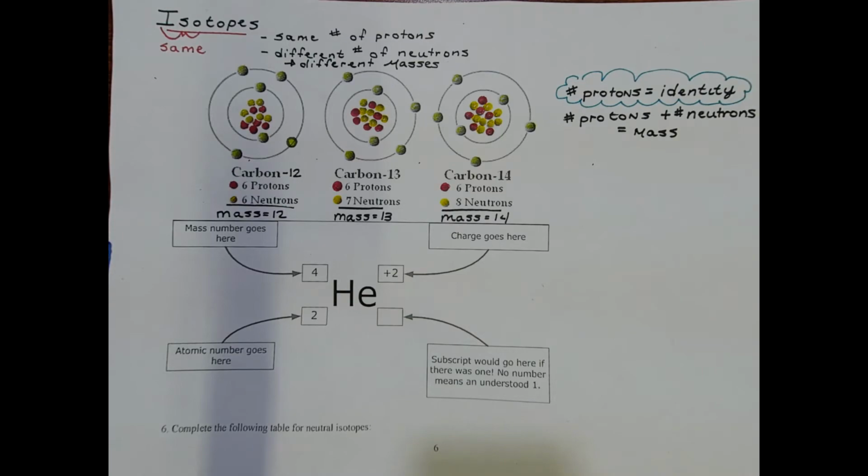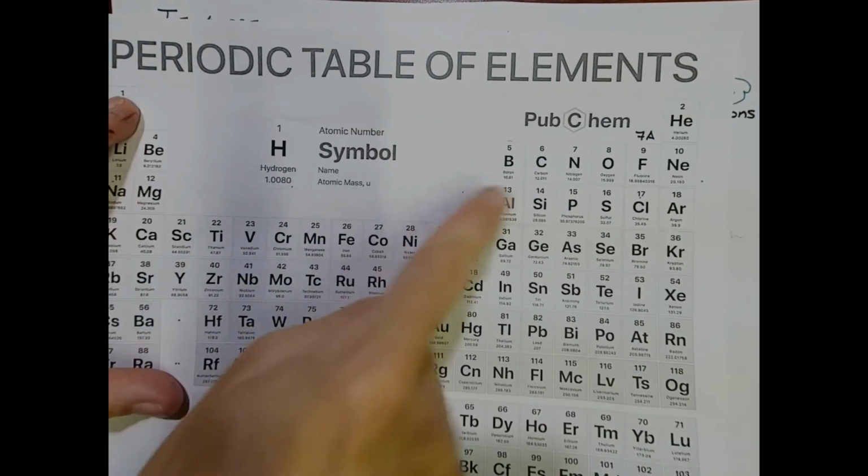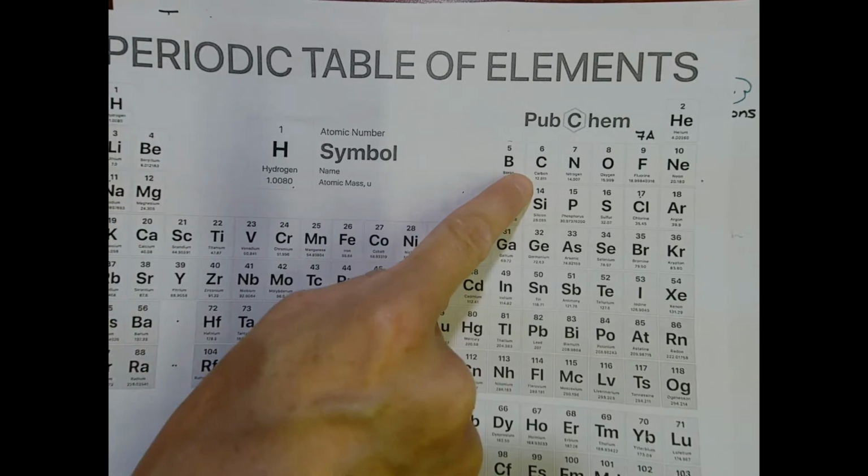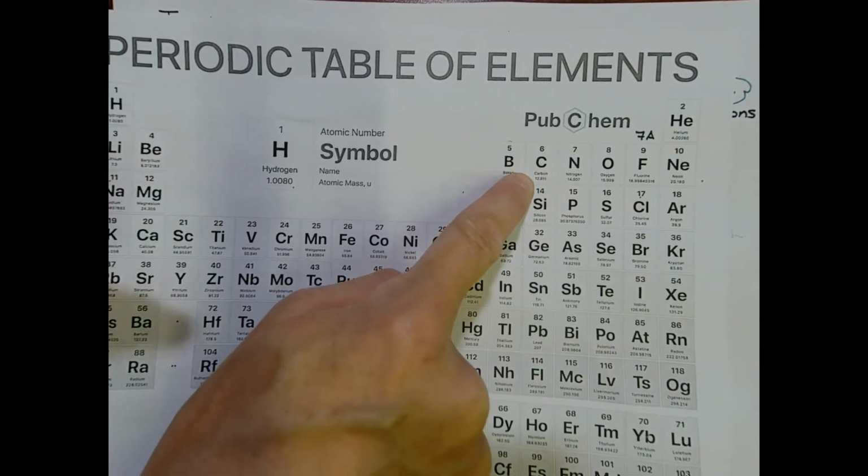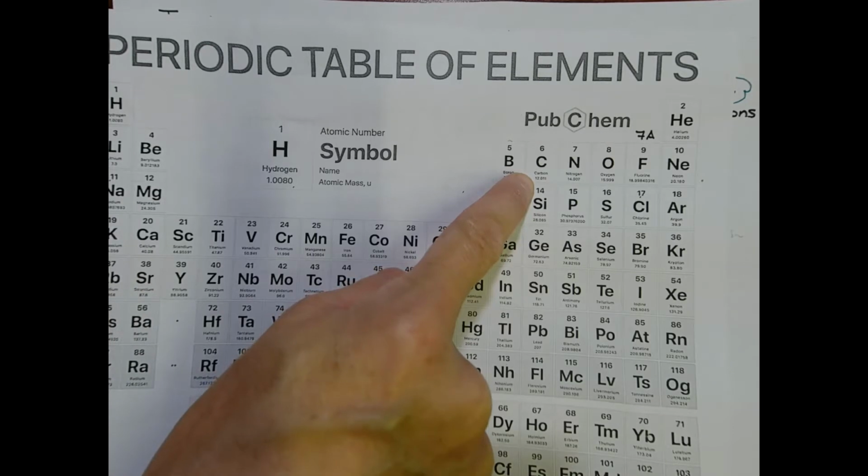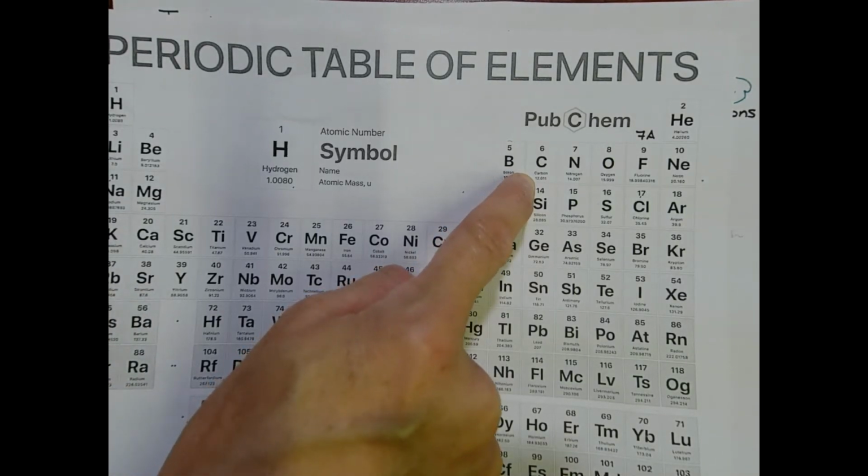Looking at our periodic table, we see that carbon has a mass of 12 AMUs. And honestly, at some point, you're going to just know that off the top of your head because carbon is so prevalent in so many different molecules.